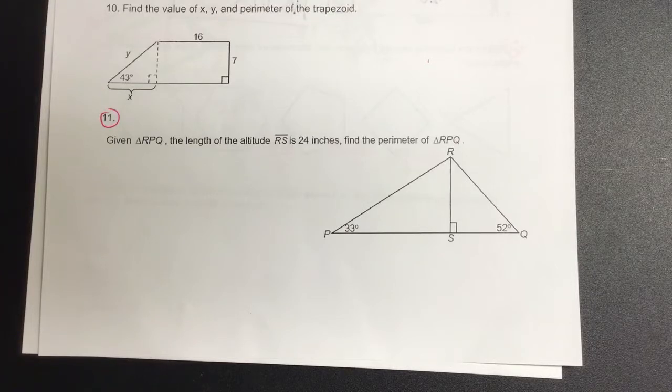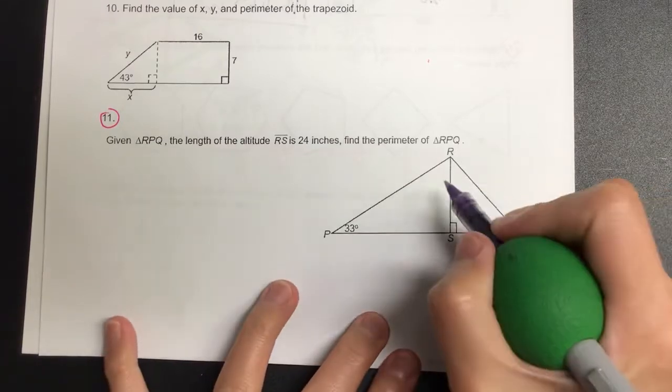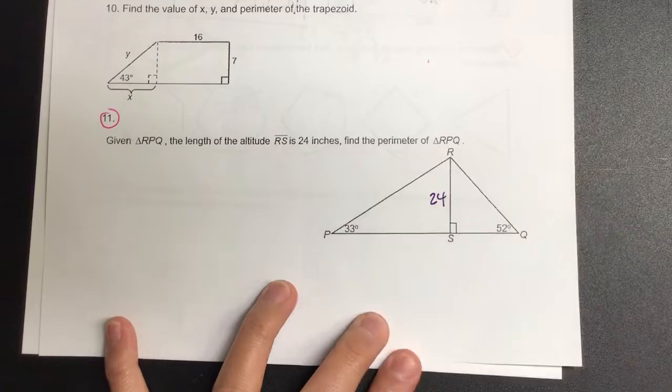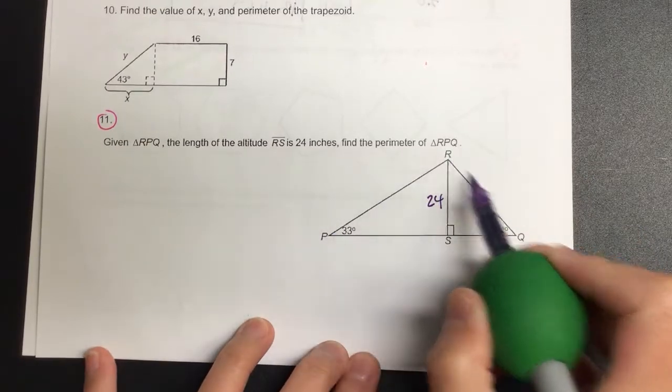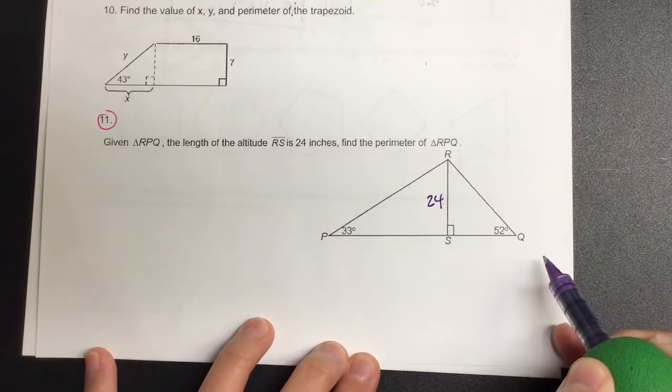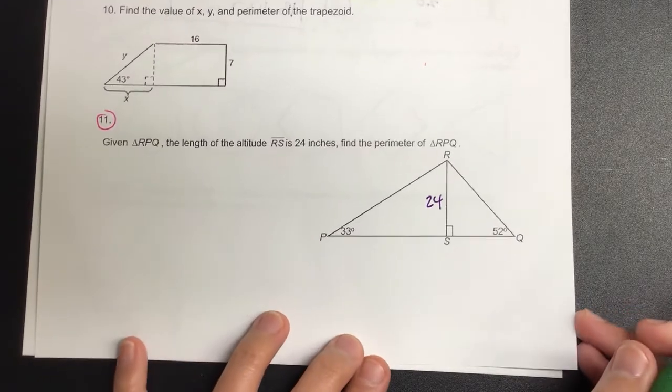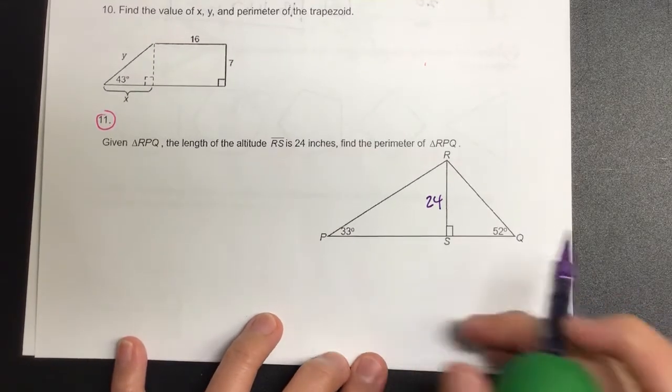Given triangle RPQ, the length of the altitude RS is 24 inches. Find the perimeter of triangle RPQ. So we know RS is 24, and it wants the perimeter of basically the big triangle, right? So how many sides do I need to figure out, or how many sides do I need to compute?